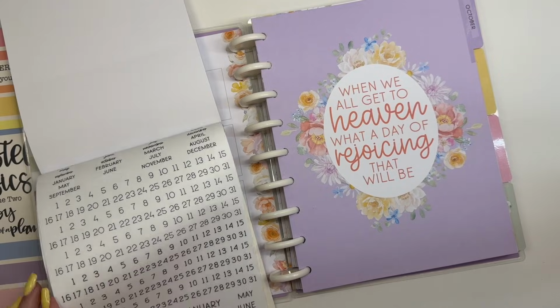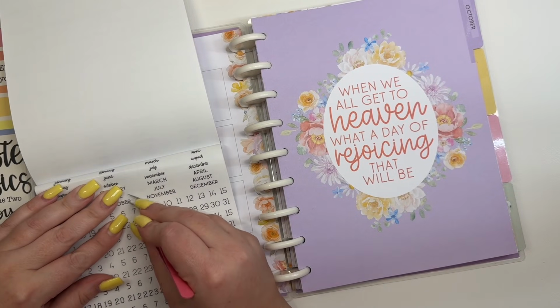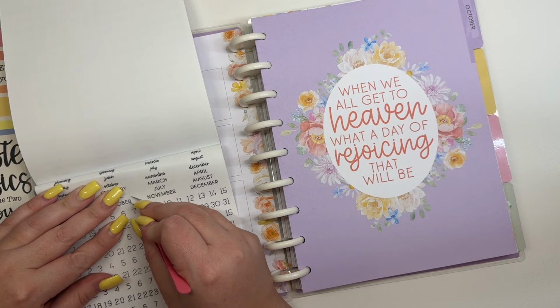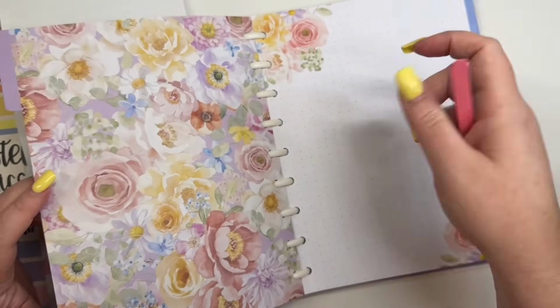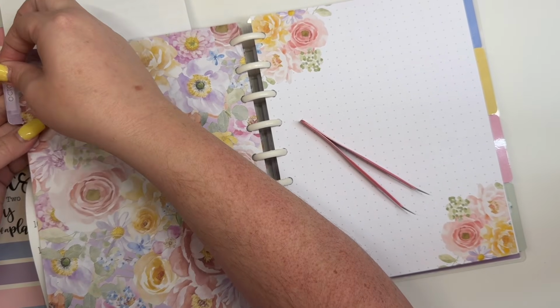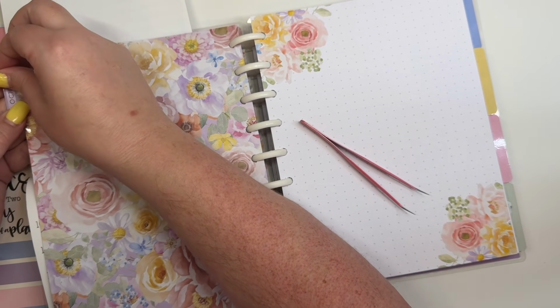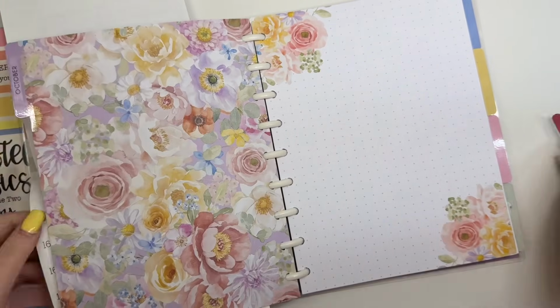And then you technically have two. So I'm going to flip to the other side and grab the other October. Oh, I just poked myself. Tweezers are very sharp, but I'm going to place this on the back side of the tab so that I can see the month on both sides.